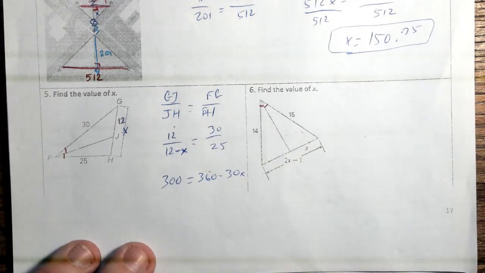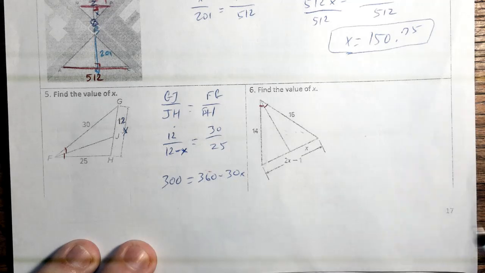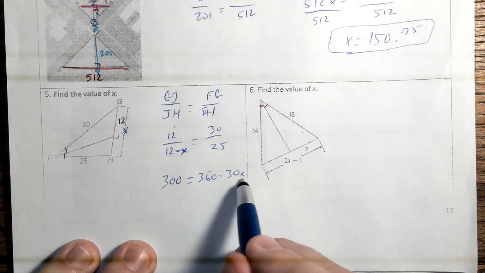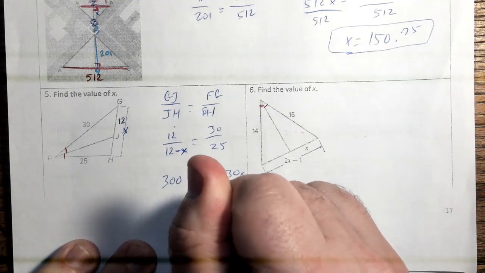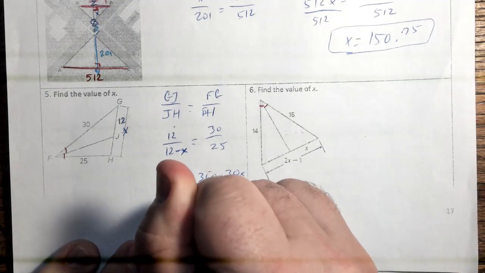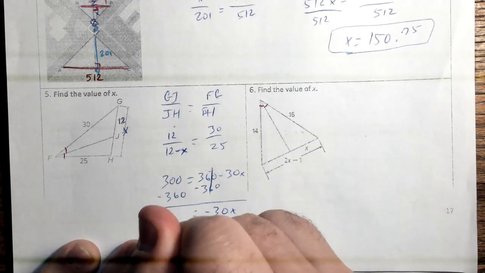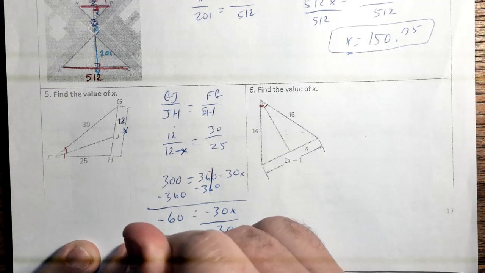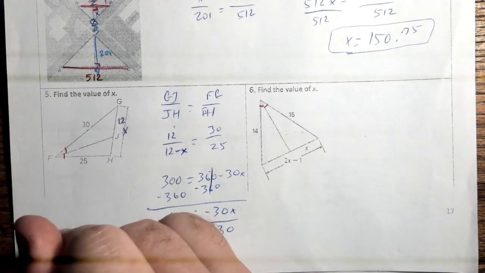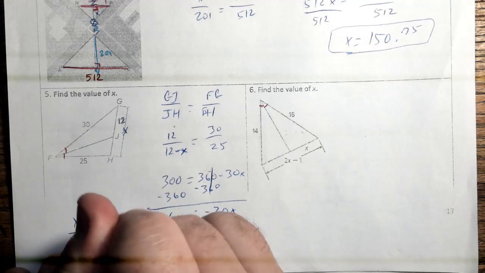Yes, that's right. Since we got a negative here, we can go negative by negative and end up with a positive x. Just follow me. We're going to subtract 360 from both sides. Those cancel. We have negative 30x is equal to negative 60. Divide both sides by negative 30, and x is going to be positive 2 because of the two negatives.